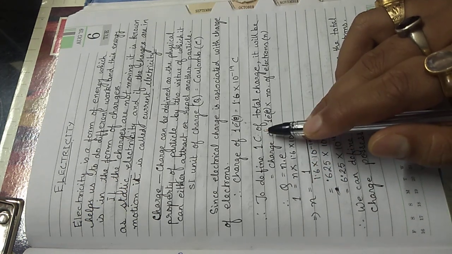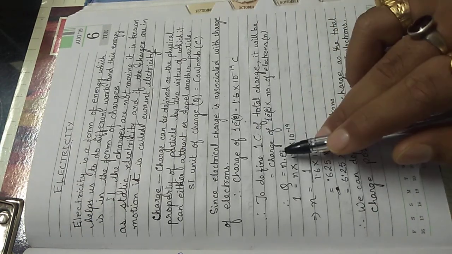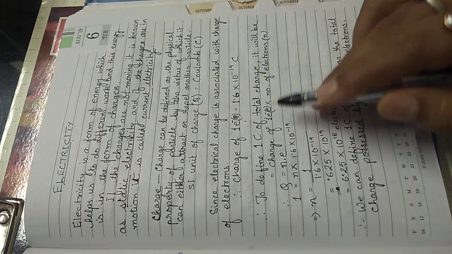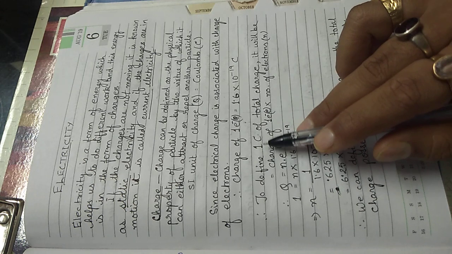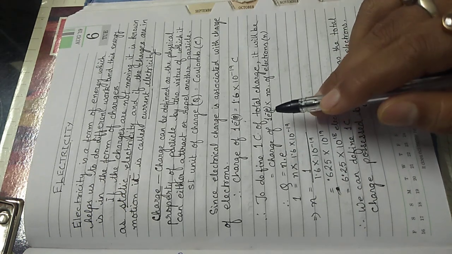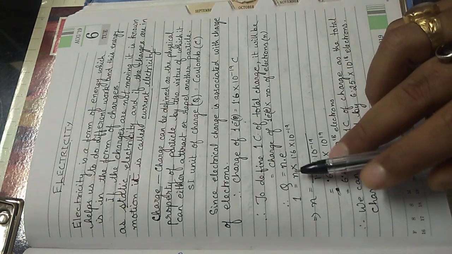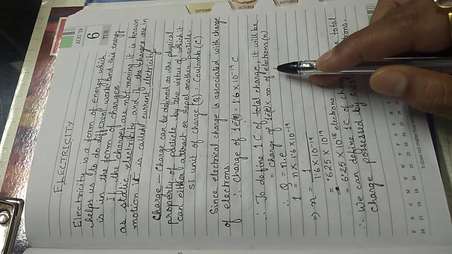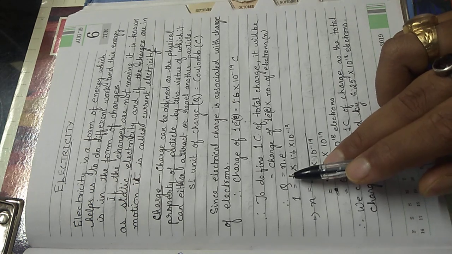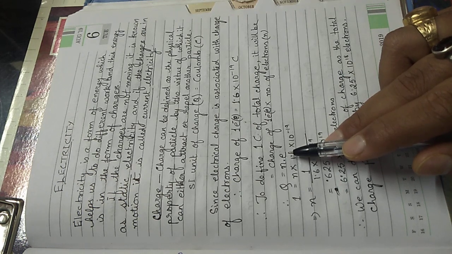To define 1 coulomb, we know that the total charge will be the charge of 1 electron into the total number of electrons, because the total charge is made up of electrons. So going by this, we can frame the formula that total charge capital Q is equal to N, the number of electrons, into e, the charge of 1 electron.